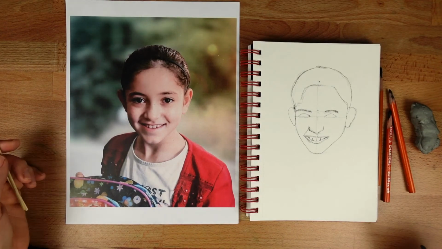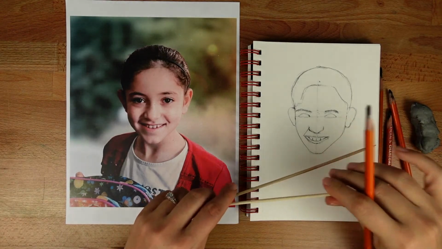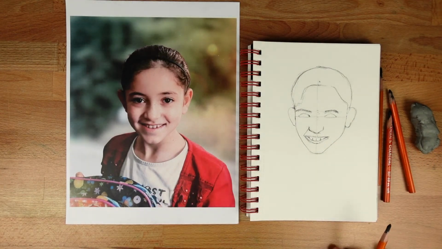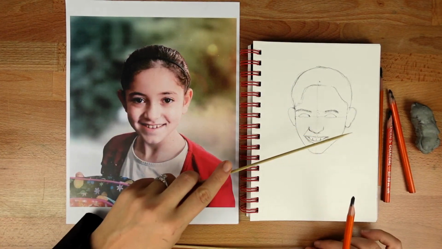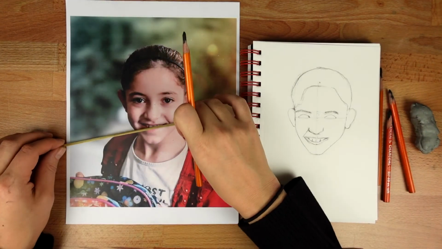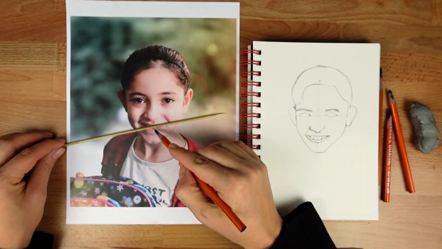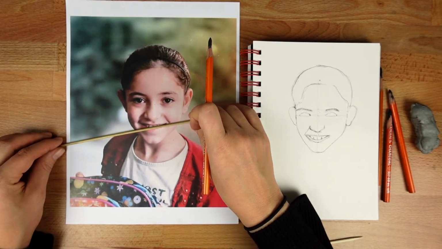Okay, so now that we've found the angle of the sides of the face, I'm going to show you how to use these skewers to find the shoulders, which might seem like an afterthought, but it's actually a really important feature that shows age. So again, I'm going to lay this here, and you can kind of see where it cuts through the top of the bottom lip.